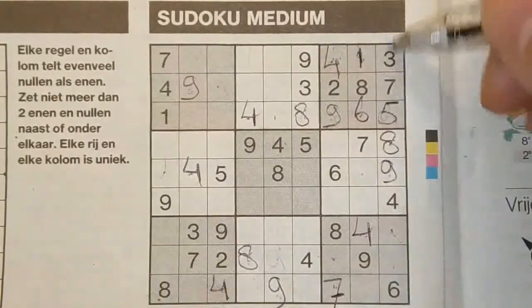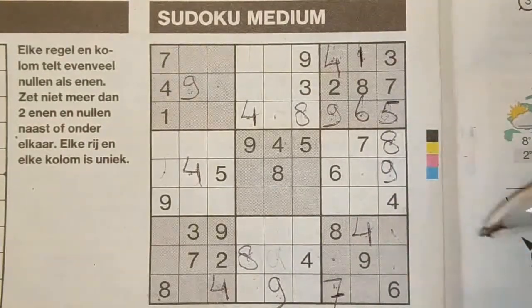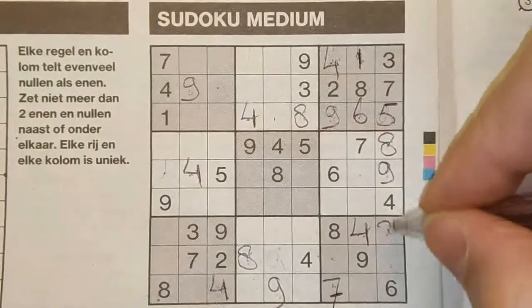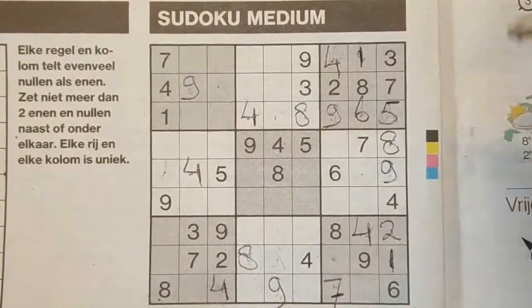2 missing numbers in the last column for the numbers 1 and 2. I see here 2, so no 2 there. 2 should be here, and the 1 goes there.